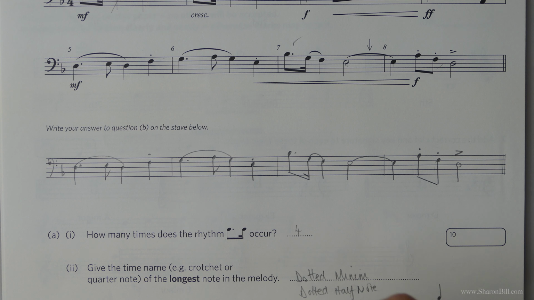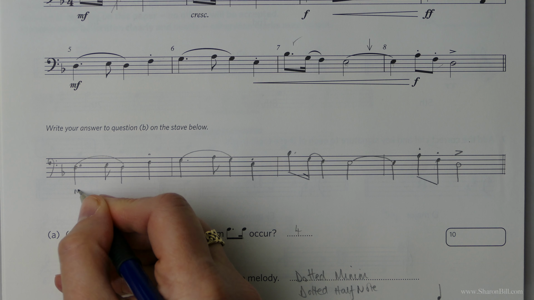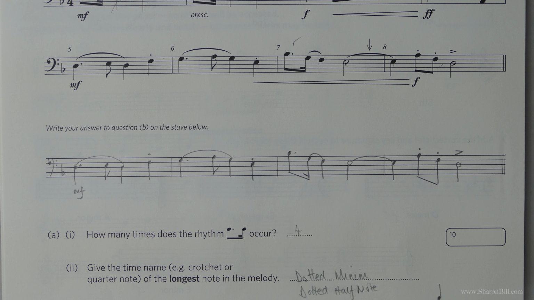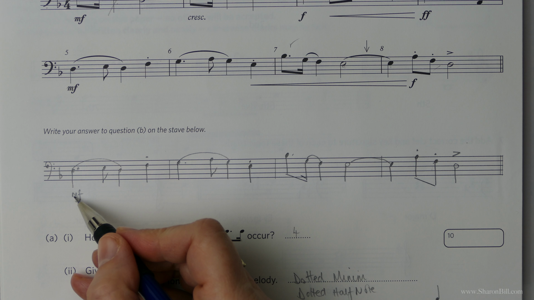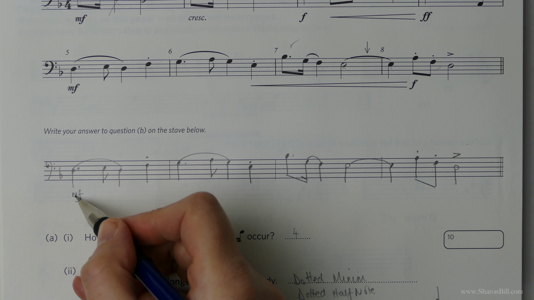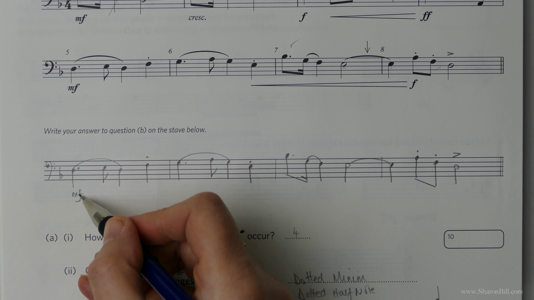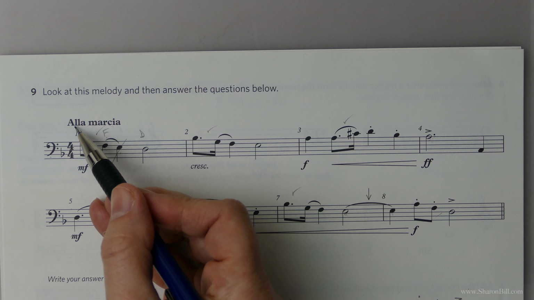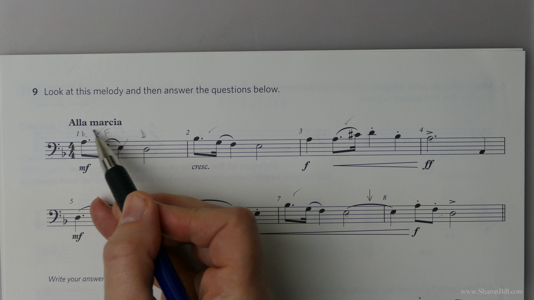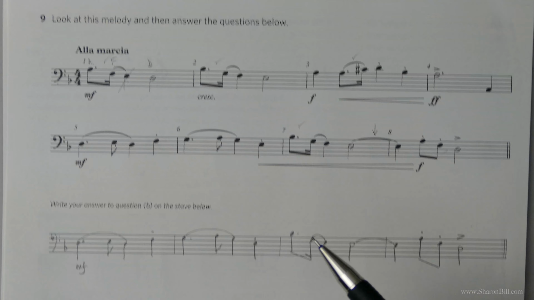So now we need the dynamics. So this is mezzo forte. Let's make the most of this actually whilst we're just copying. Mezzo forte means moderately loud. Mezzo is sort of middle, half, moderately. Forte is loud. This one here, alla marcia, is in the style of a march.